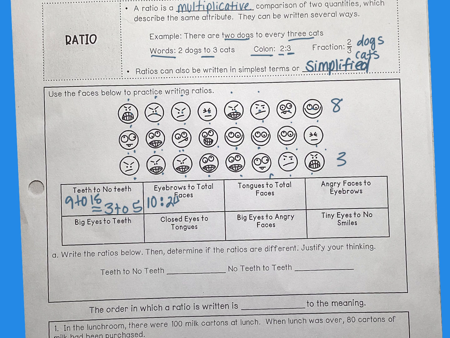Now I can reduce that ratio by 2 because I know that 10 is even and so is 24. So half of 10 would be 5 and half of 24 would be 12. Now I want to ask myself if I can reduce that even further. 5 to 12. 5 is an odd number, 12 is an even number. They are both not divisible by 2 or 3, so I'm going to say that that ratio is in simplest form. Okay.